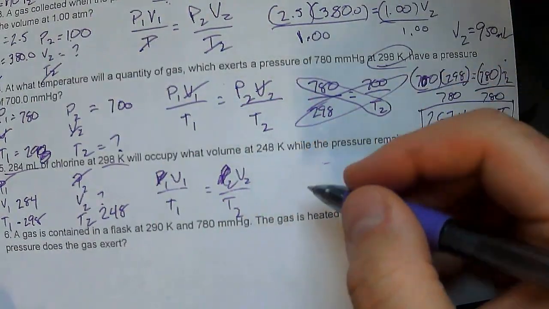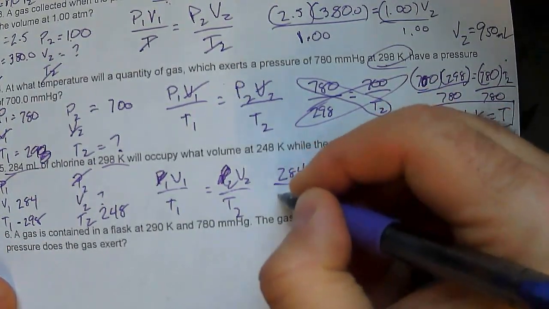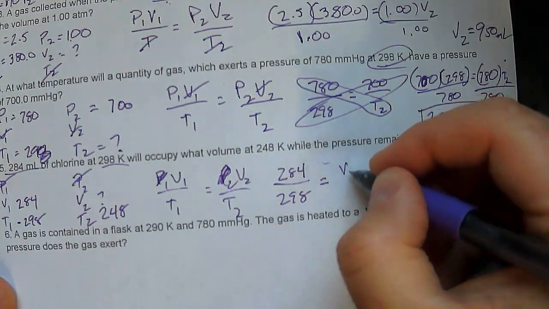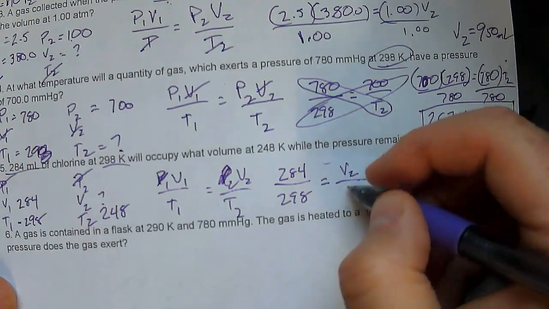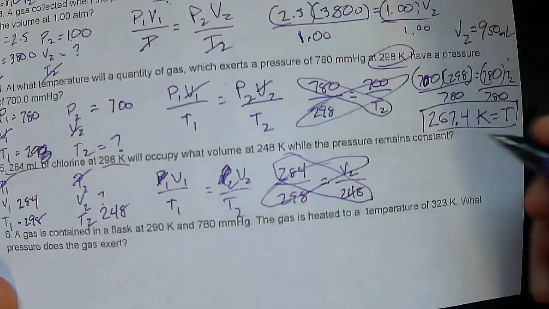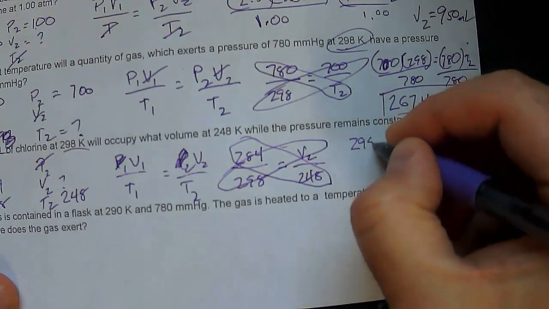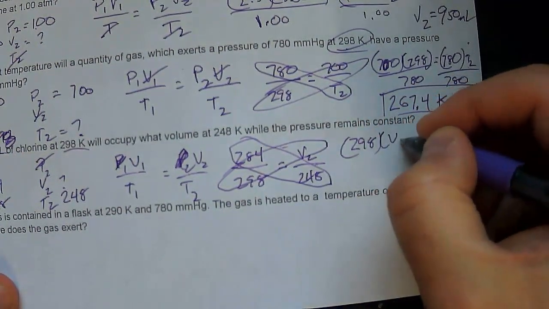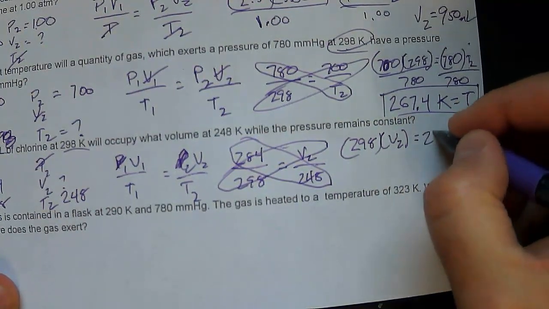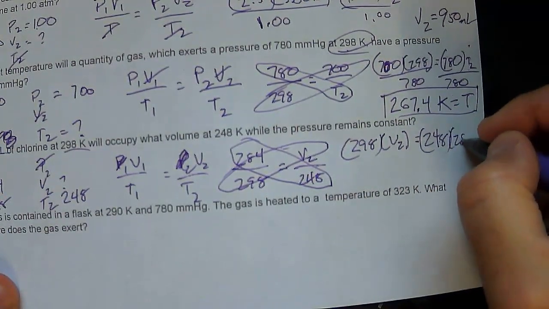When we plug this in, we get 284 over 298 equals V2, which we don't have, over 248, and then we can butterfly this, cross multiply. So we get 298 times V2 equals 248 times 284.